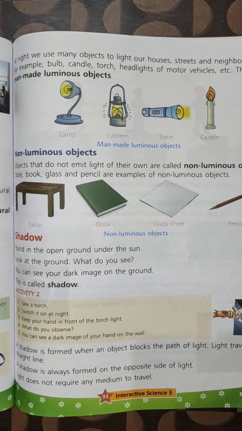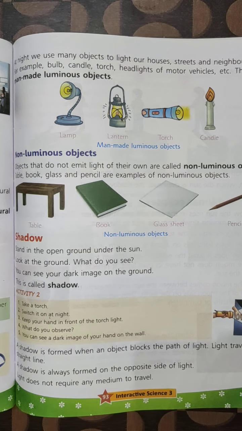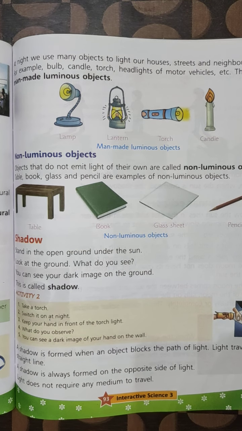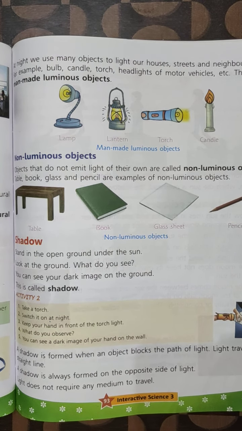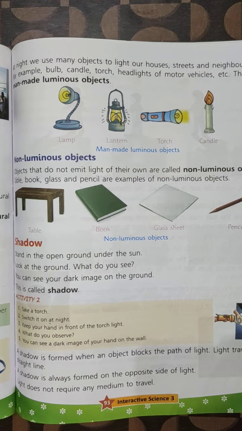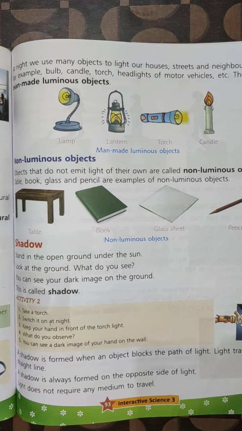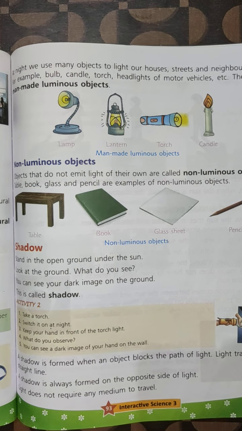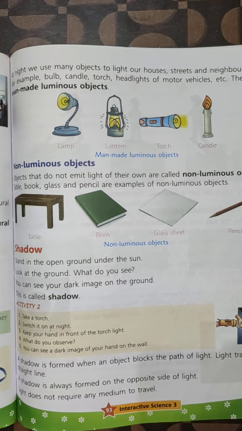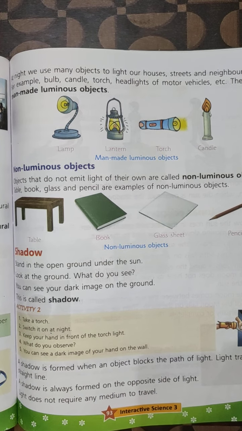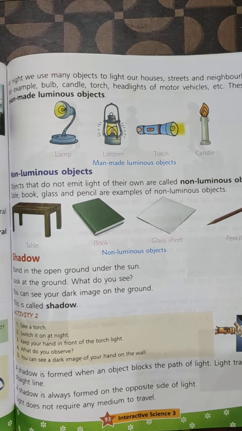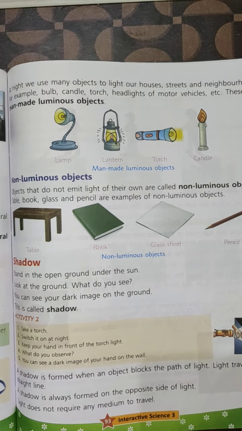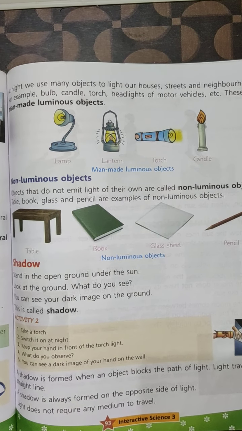Now shadow. Stand in the open ground under the sun. Now look at the ground. What do you see? You can see your dark image on the ground. This is called shadow. A shadow is formed when an object blocks the path of light. Light travels in a straight line. A shadow is always formed on the opposite side of light.